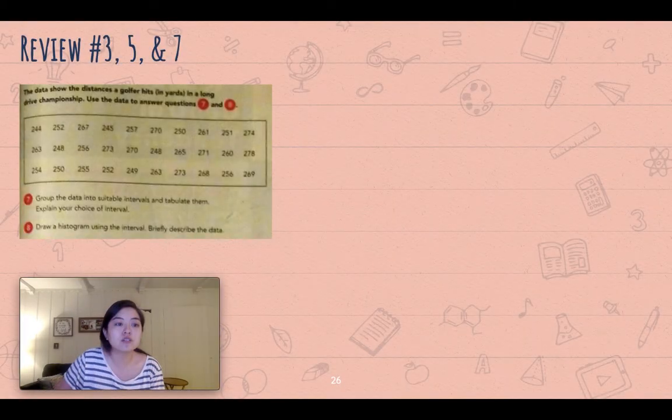Yeah. So let's look at number 7 now. Okay. In here it says the data shows the distances a golfer hits in yards in a long drive championship. Use the data to answer questions 7 and 8. Okay. So we're only going to do 7 and you're going to do 8. Okay. So let's see here.